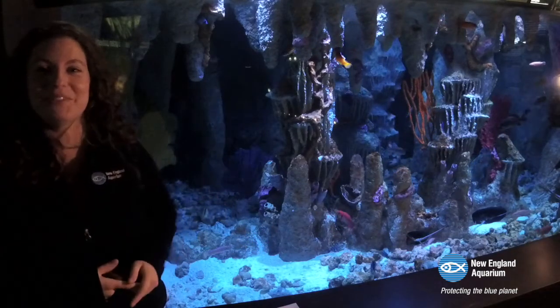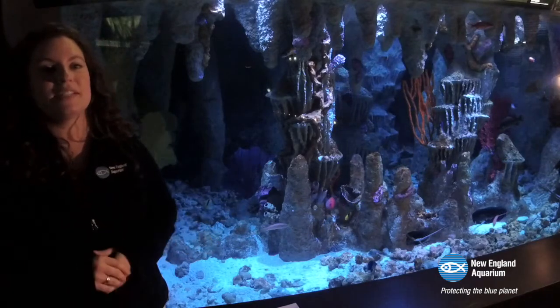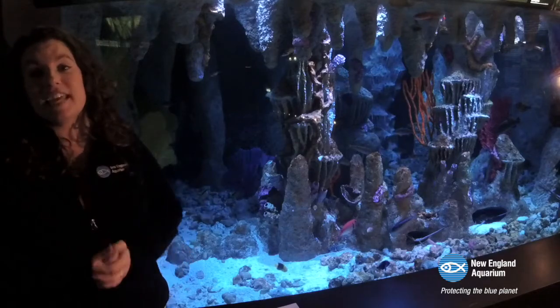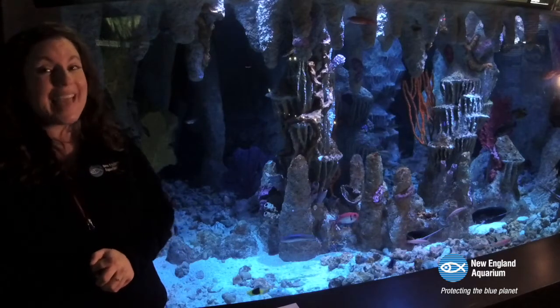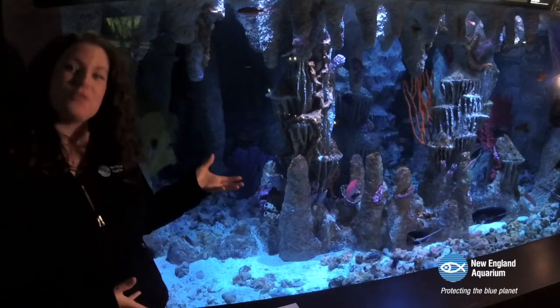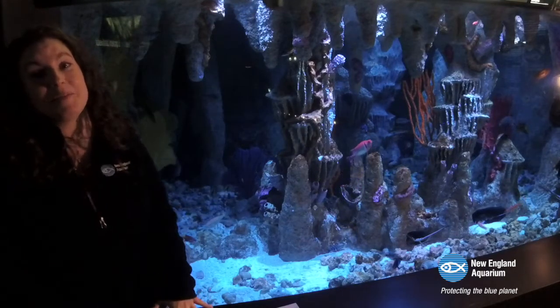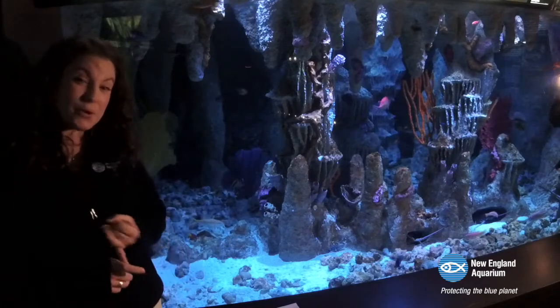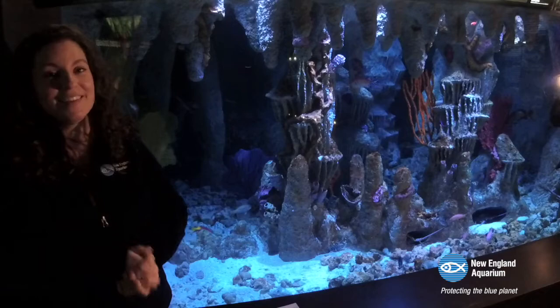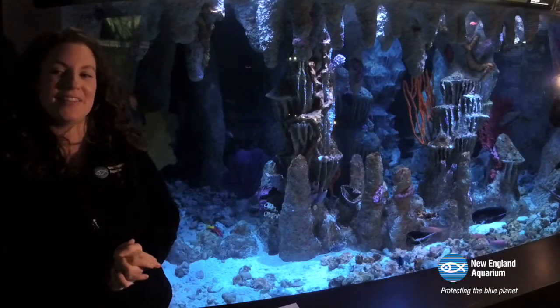Definitely not enough space for them in here anymore, so they moved downstairs. But this is one of our largest gallery tanks. It holds 6,000 gallons of water and is so large that all of the filtration for this tank is downstairs in the basement, which is where the filtration for our giant ocean tank and the penguin exhibits are, which is pretty cool. Any other questions out there this morning?